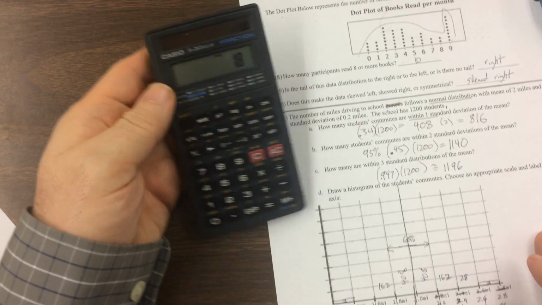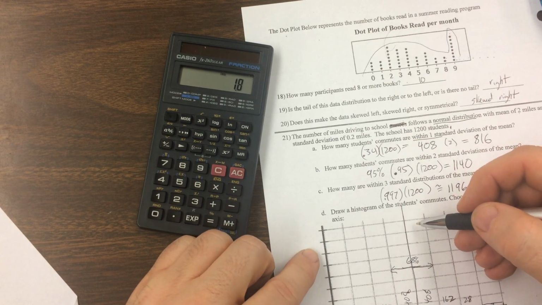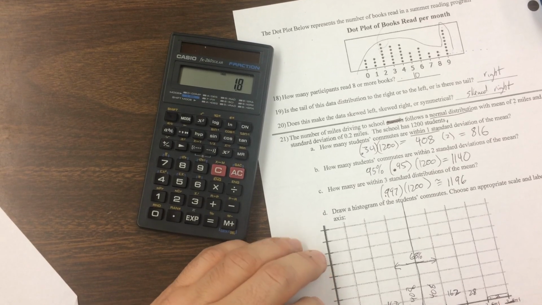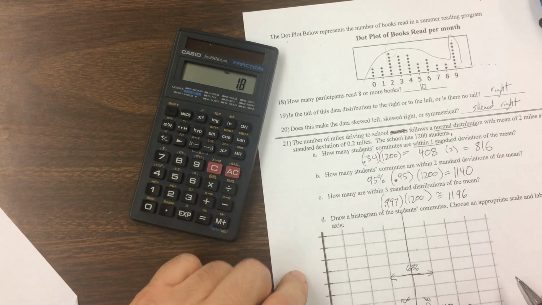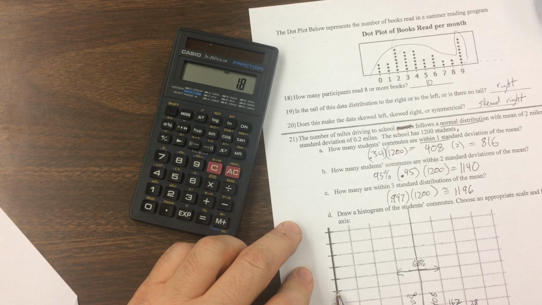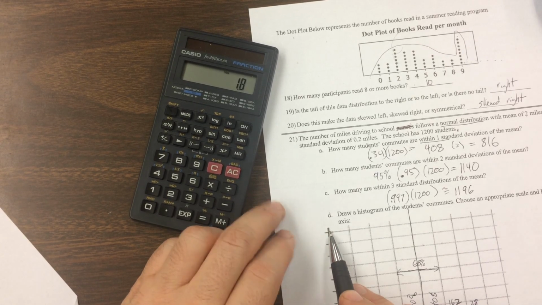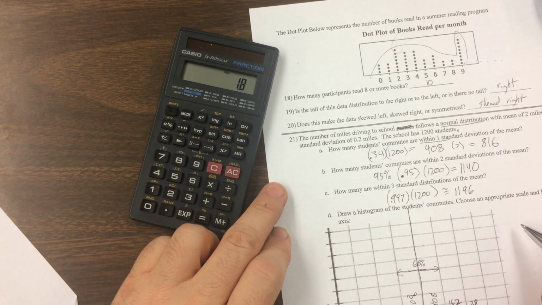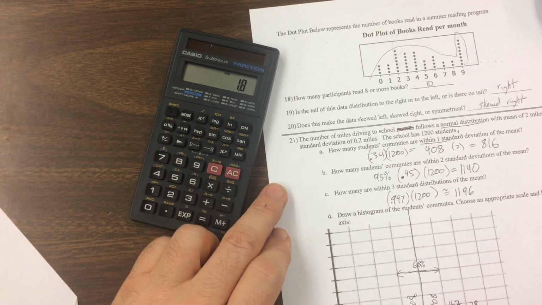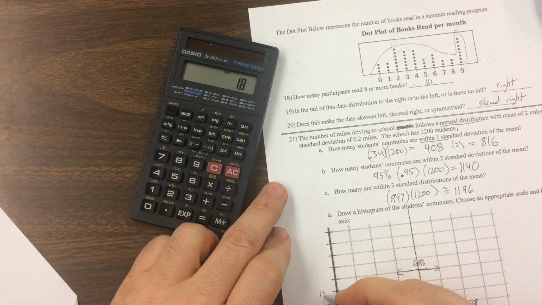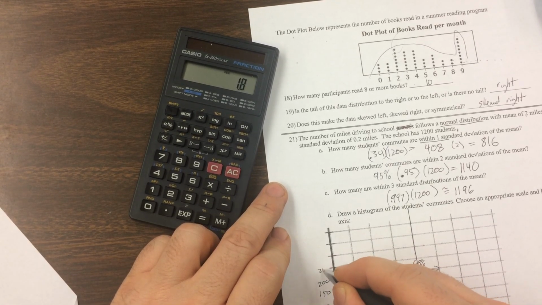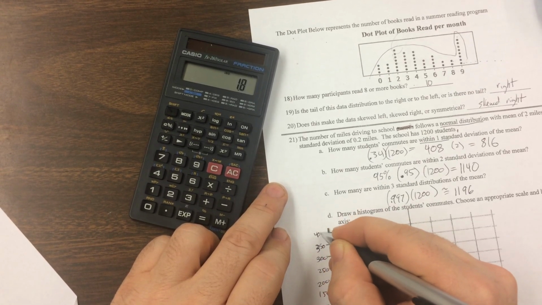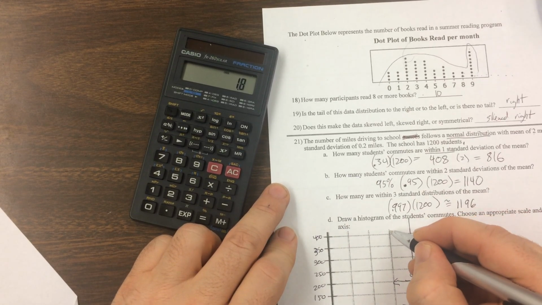All right, so I've got to get up to 408 maximum. And I want to be able to at least show 2 here. So let's see, to get up to 408, 1, 2, 3, 4, 5, 6, 7, 8. Okay, if I go up by 50s, right, if I say 400 divided by 8 is going to give me 50. So I go 150, 200, 250, 300, 350, and 400. Then I know that 408 is going to be about right there.